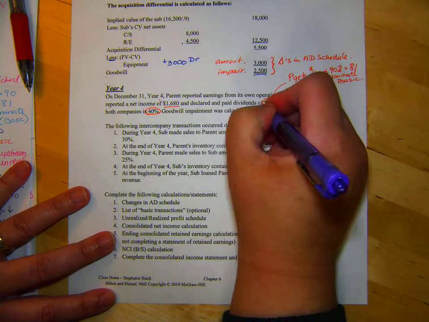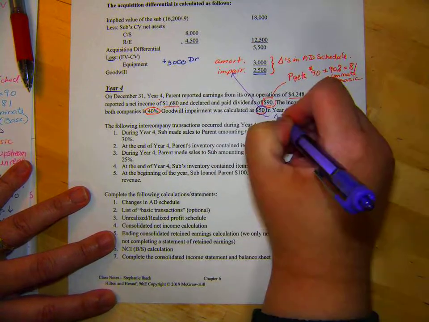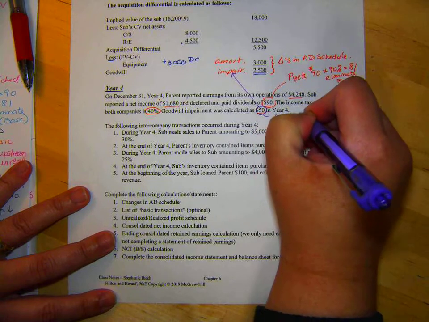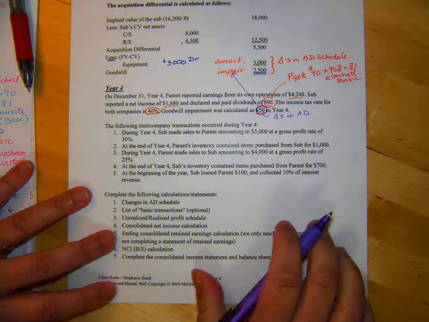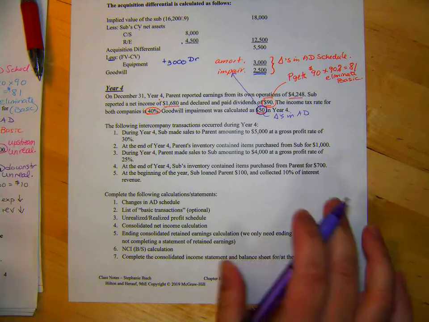Now, this 50 goes to the impairment on the changes in AD schedule. Okay.